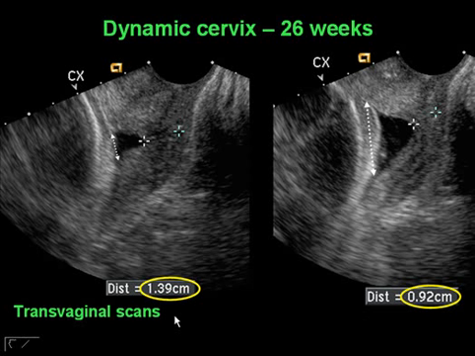So here's a patient with a dynamic cervix at 26 weeks gestation. These are transvaginal scans done close to each other. You can see initially a portion of the cervix is closed and a portion is open, and the residual cervical length is almost 1.4 centimeters. But just a few minutes later, the funneling has widened significantly, and the residual cervical length is now only 0.9 centimeters, much smaller than it was just a few minutes before.